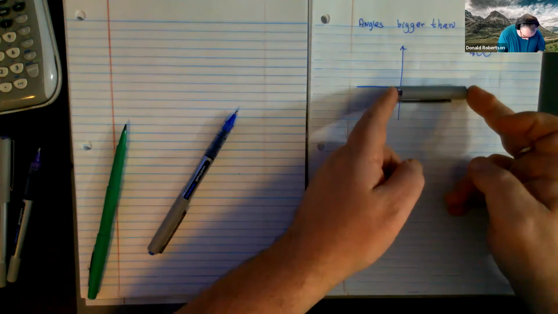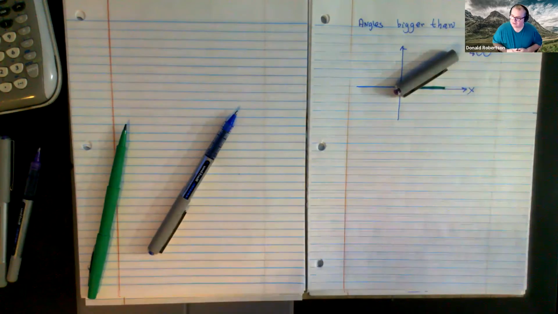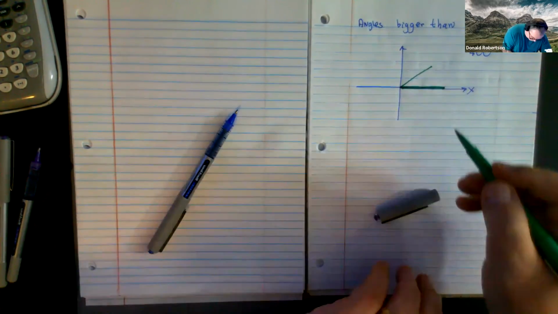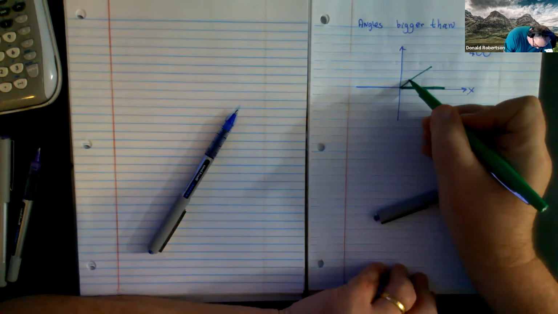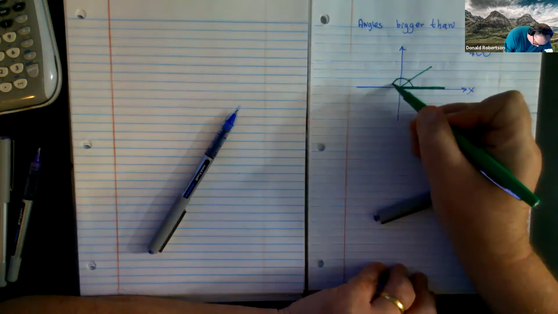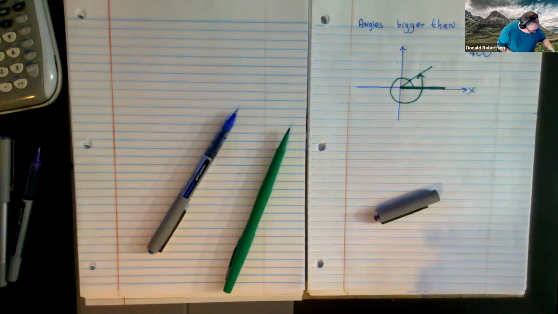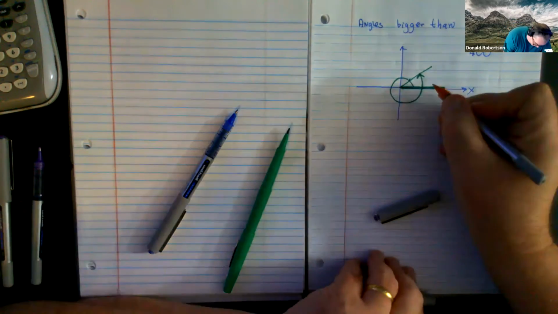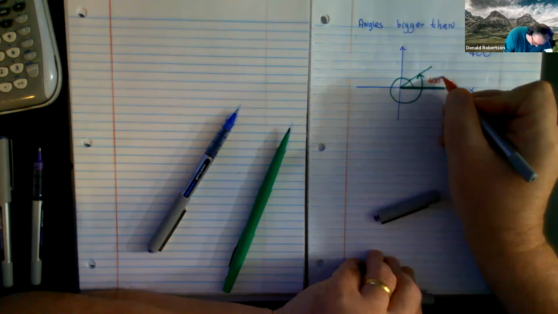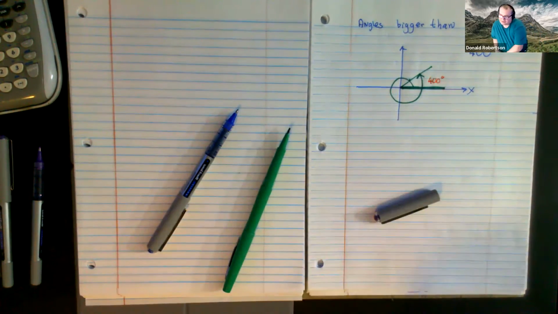If you want 400, don't you just go another 40 degrees worth? So to do an angle of 400 degrees, you go all the way around and a bit more. And that's what 400 degrees looks like. Does that seem reasonable as a way to visualize it?